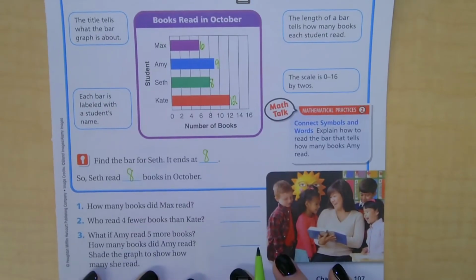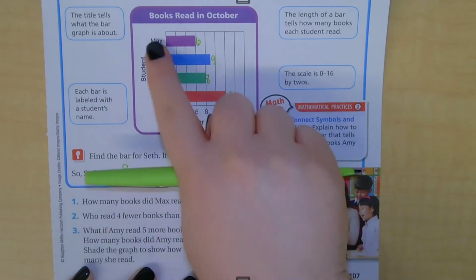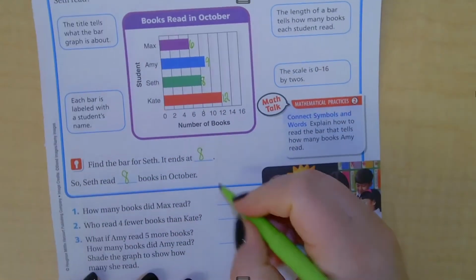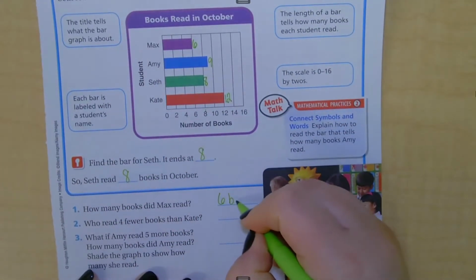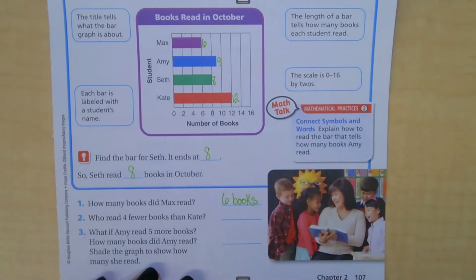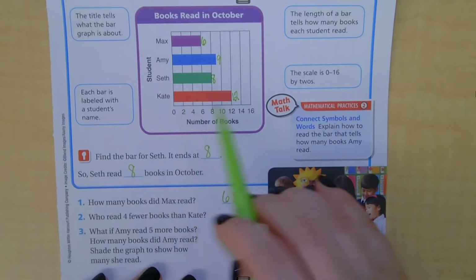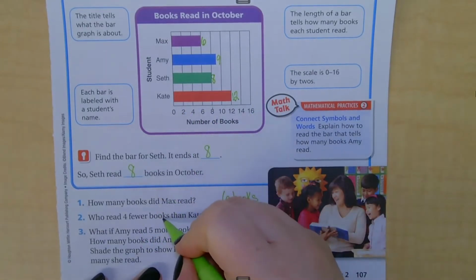Let's answer some more questions about this bar graph. How many books did Max read? 6. 6 what? 6 books. Who read 4 fewer books than Kate? Remember, fewer means less. So Kate read 12 books, right?